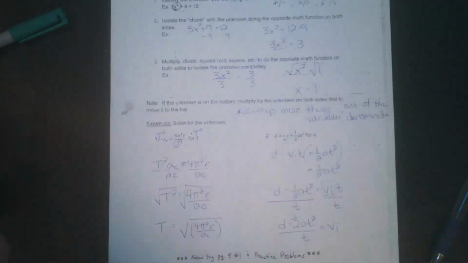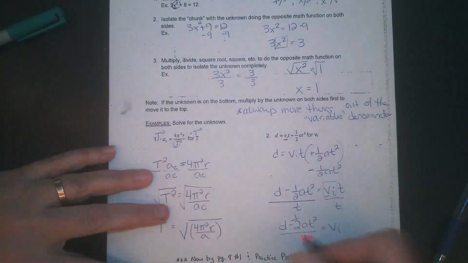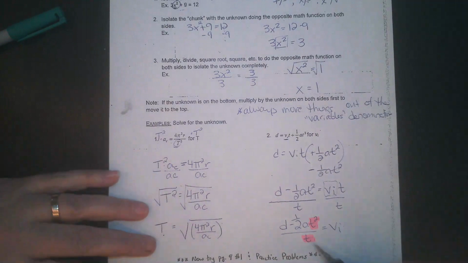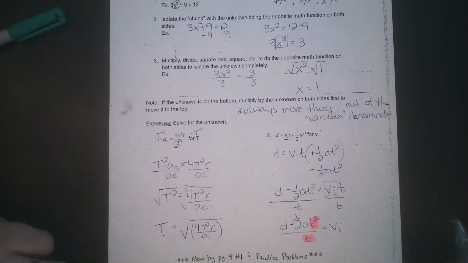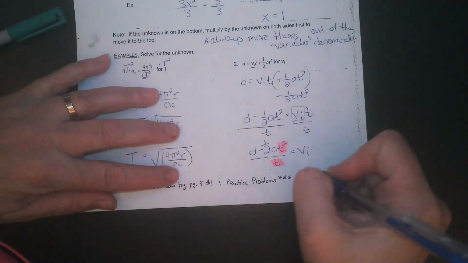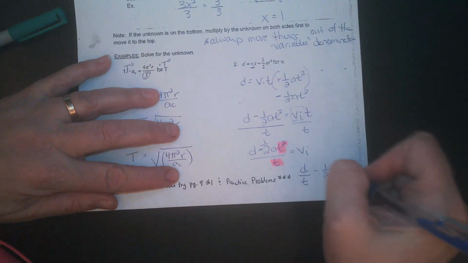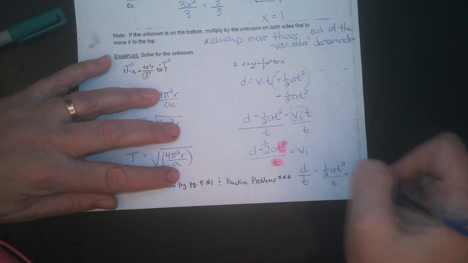One of the things to pay attention to is that you cannot think that you can just cross this off and cross one of those off. That doesn't happen. Because we have this subtraction sign in here, if we were to rewrite this, this actually looks like d over t minus 1/2 at squared over t is equal to vi.